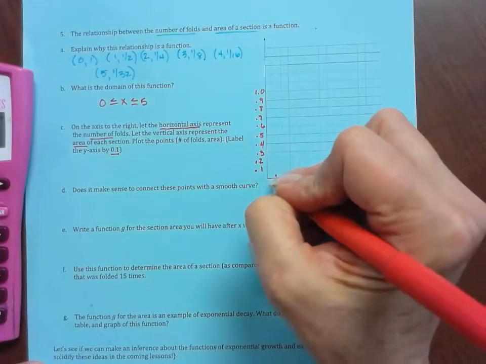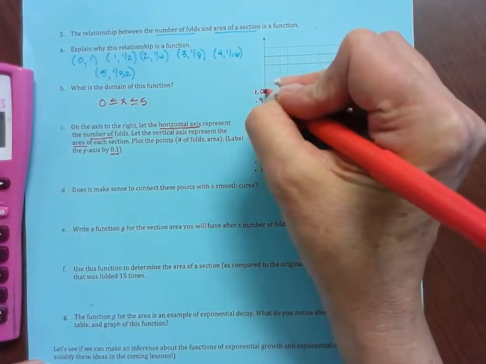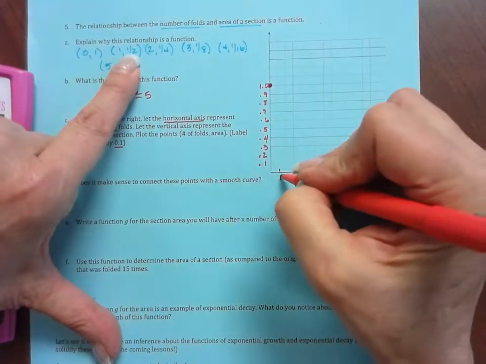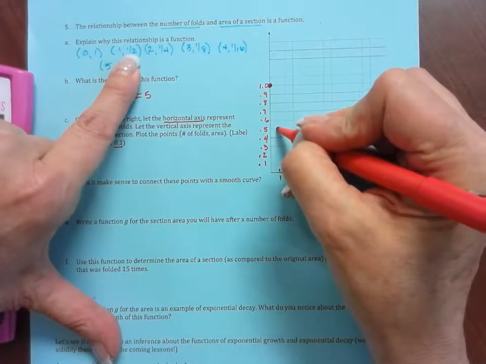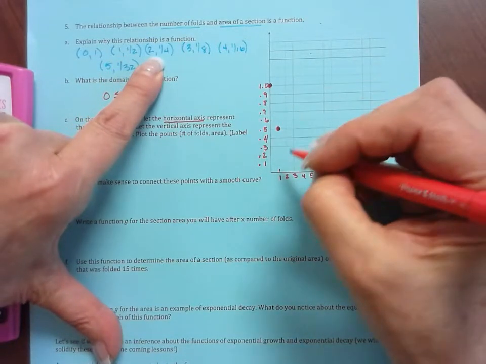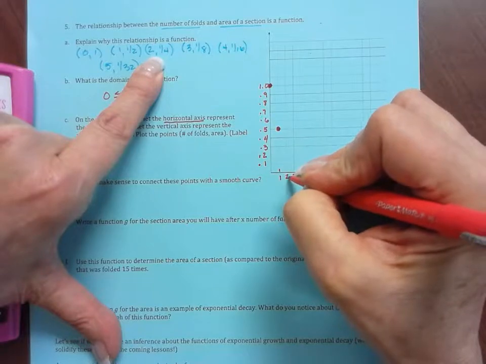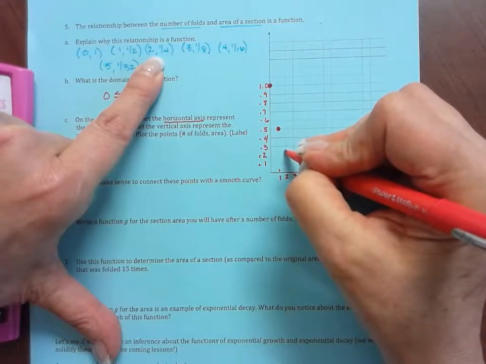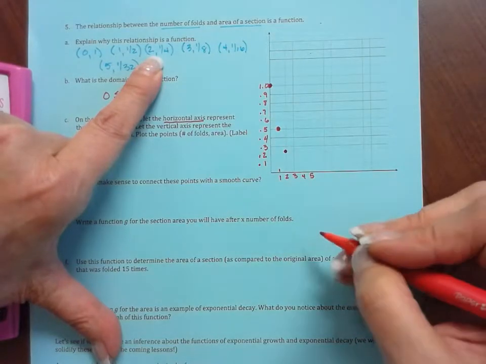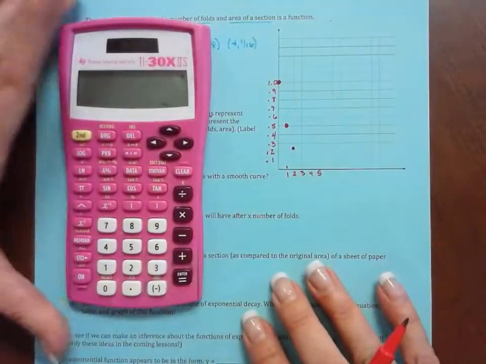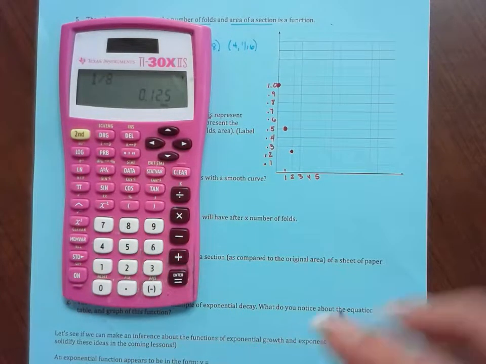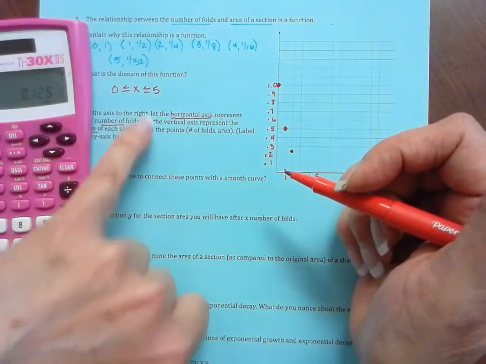So my first one, I'm at 0 and 1. And then for 1, I'm at 1/2, so that's 0.5. And at 2, I'm at 1/4, which is going to be 0.25, so that's going to be about there. You're kind of estimating, and that's okay. 1/8. What's 1/8 in terms of decimal? 0.125.